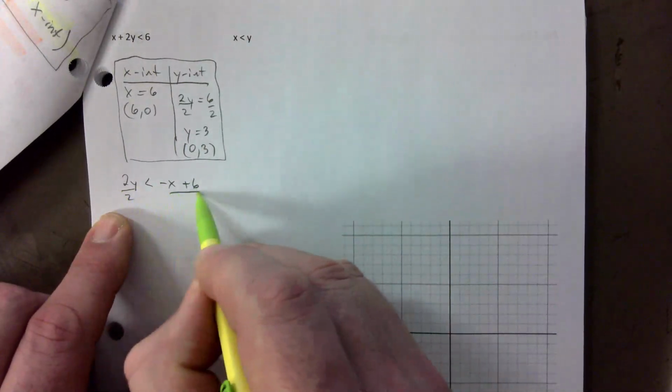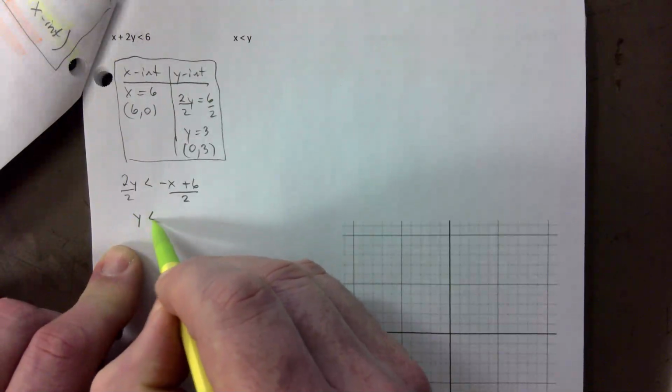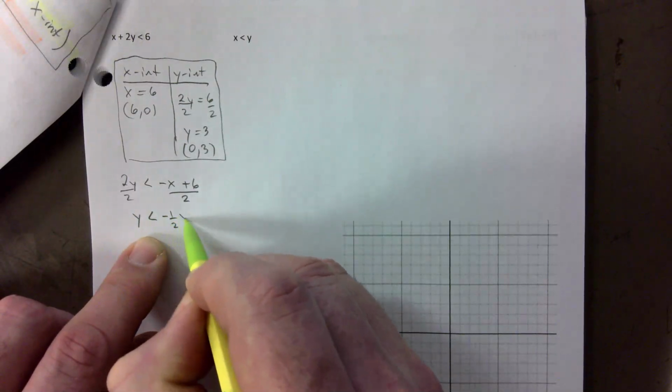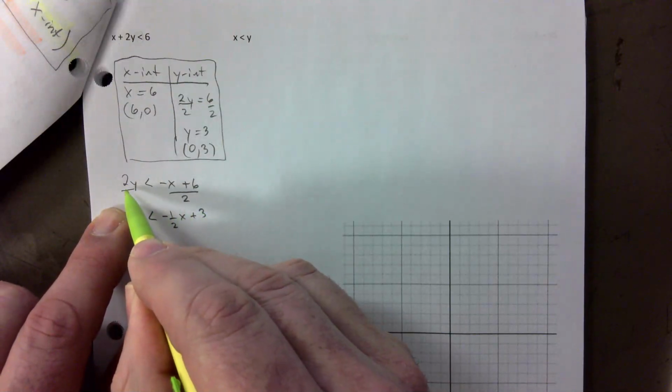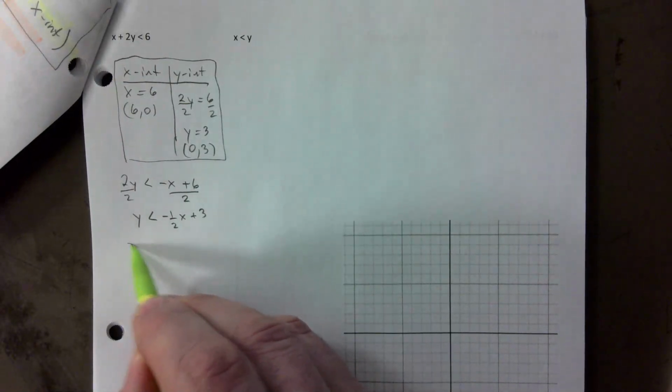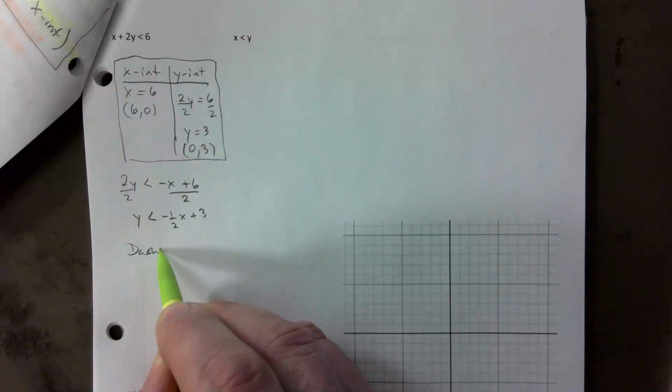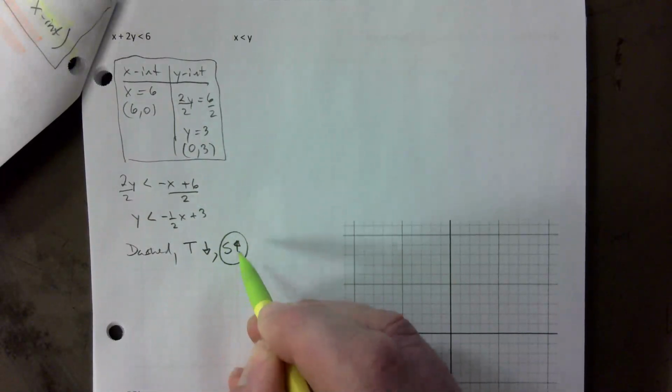Divide everything by 2. y is, don't forget that if you divide by a negative, you flip the sign. Okay, especially when you do the AC, don't forget that. Once I have this, I know this is dashed. True region is below. I'm going to shade above, so I'm going to circle that one. That's very important to me when graphing.